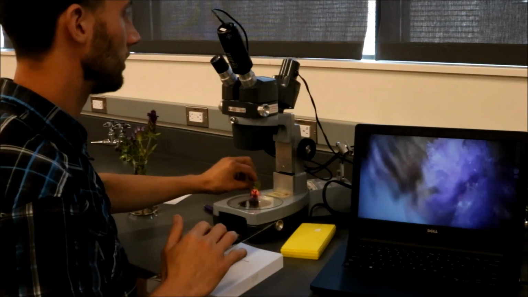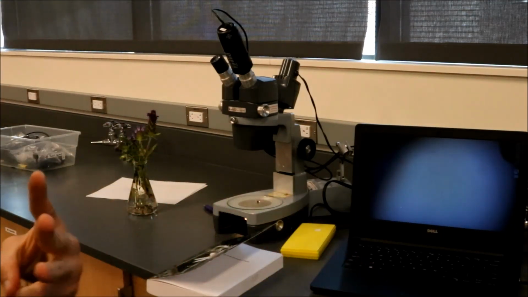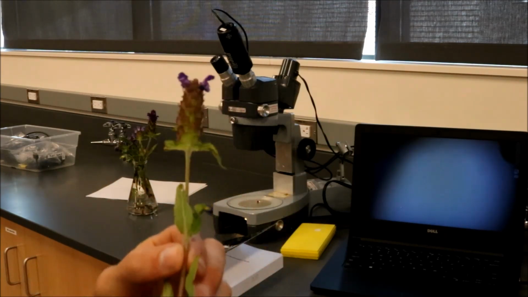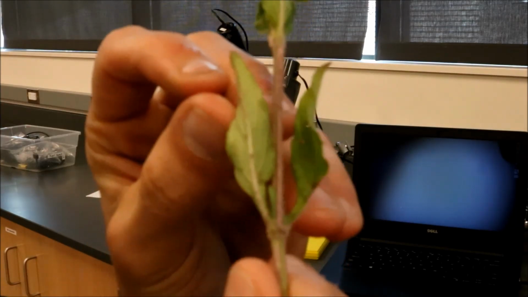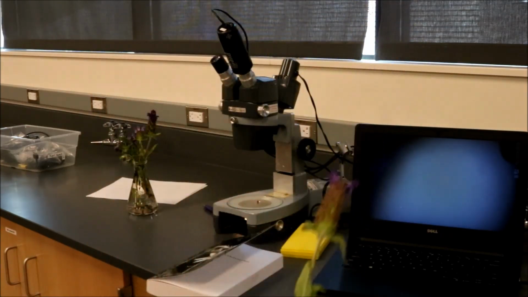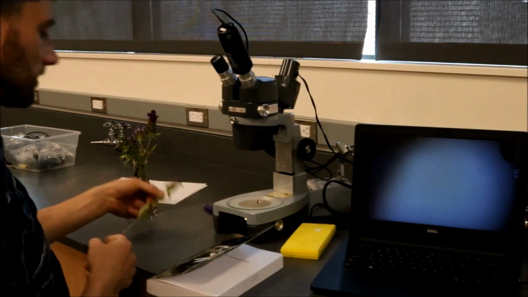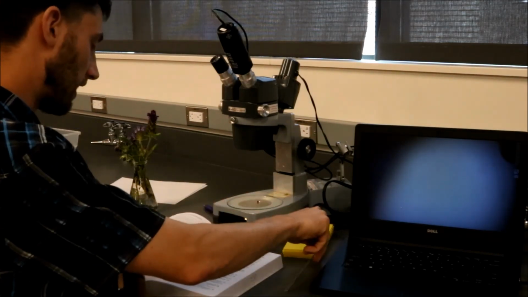Unlike the lily we identified earlier, which has parallel veins in the leaves, these veins are splitting apart, which they will call net veined. So this is a dicot, so we will start keying from there, or start at the dicot key.